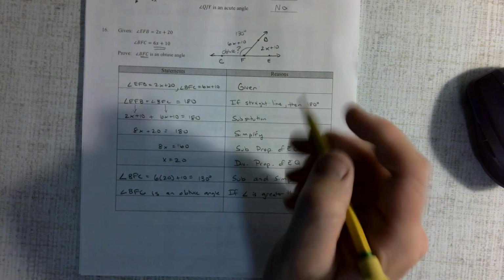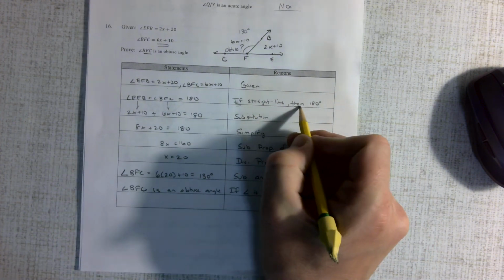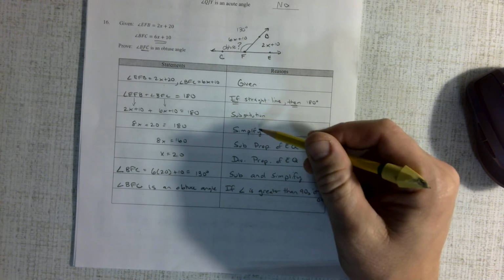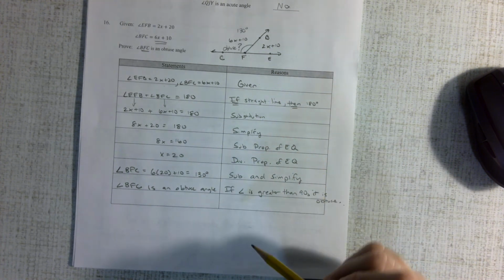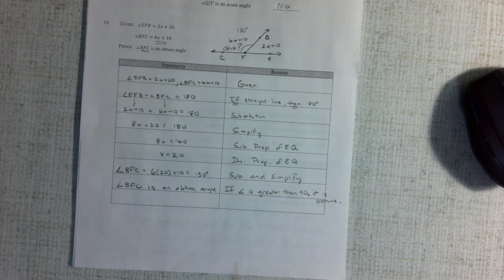Again, if you're stuck, look for these if-then statements. If you know the words, use the words. If you know the property name, use the property. If you don't know what it is, just write out a sentence.